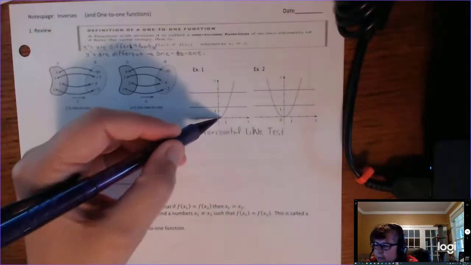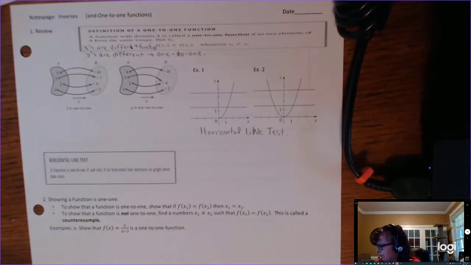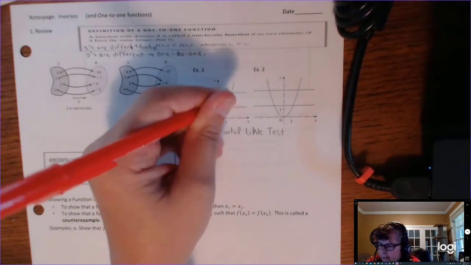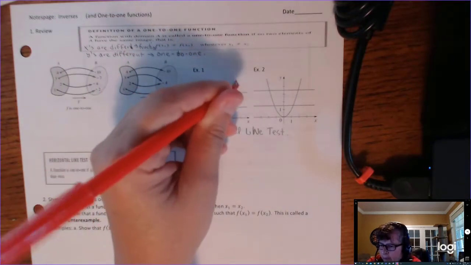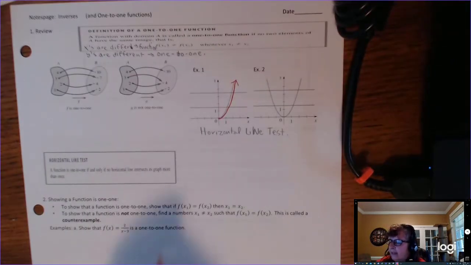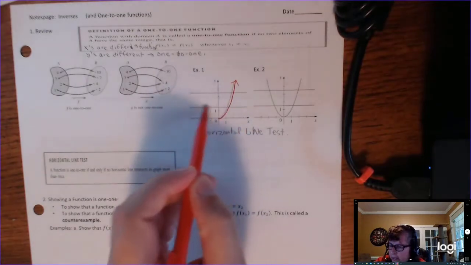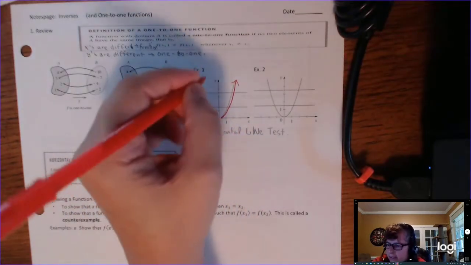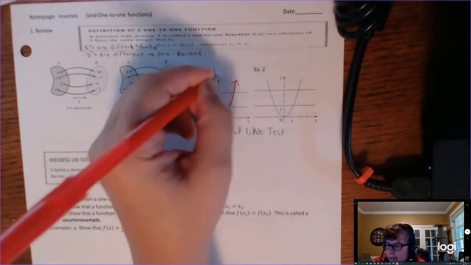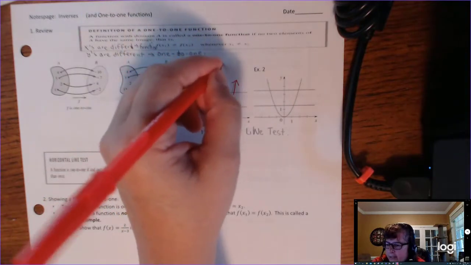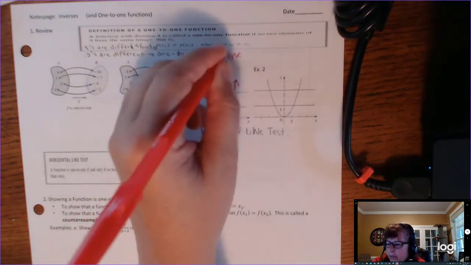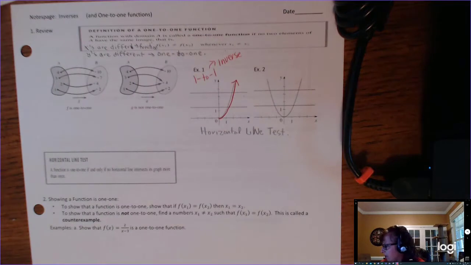So this one looks like half a parabola, and it passes the horizontal line test. So this is one-to-one. Therefore, it has an inverse. So that's why we learned about one-to-one functions, because only one-to-one functions have an inverse.